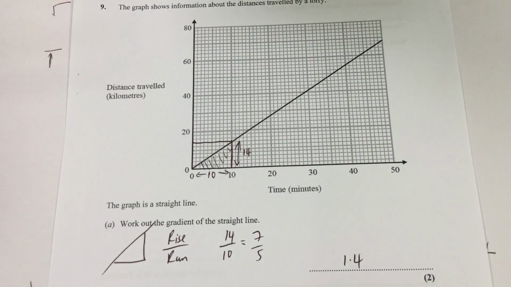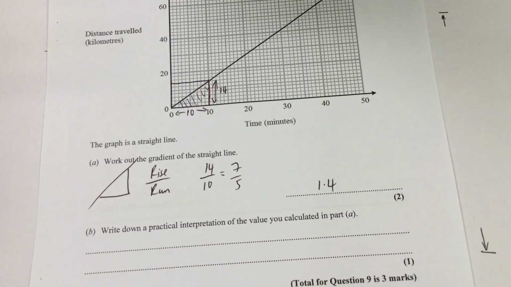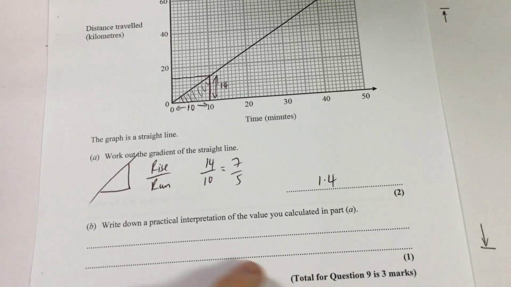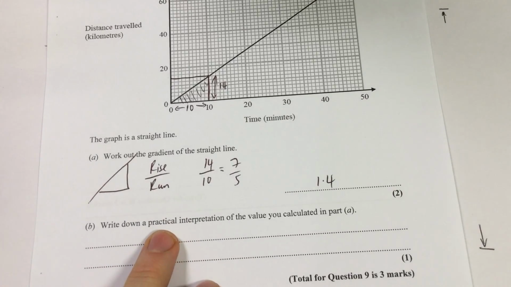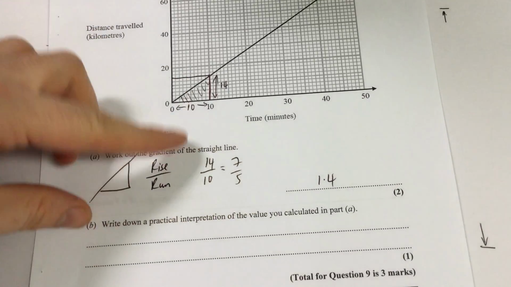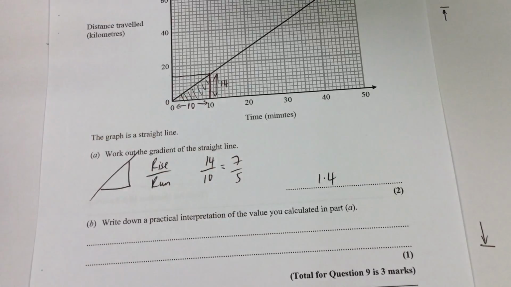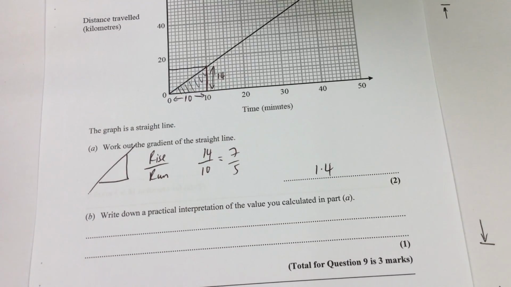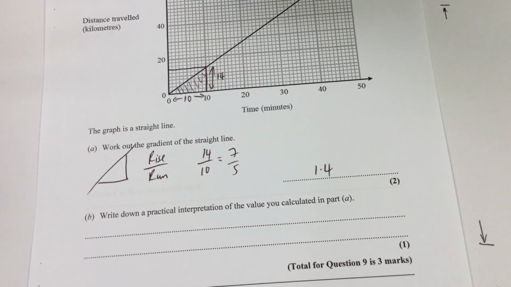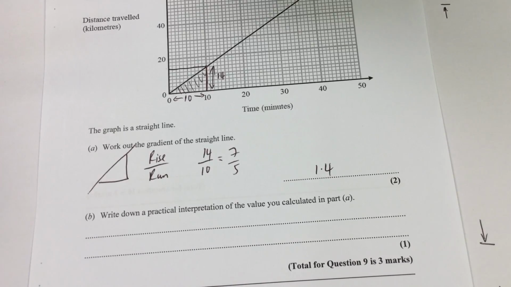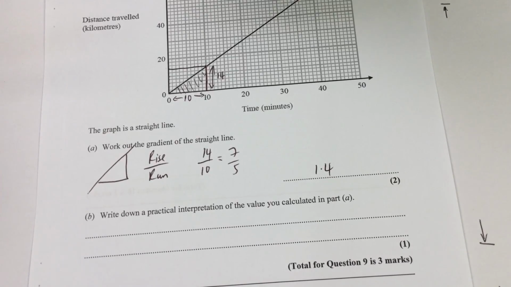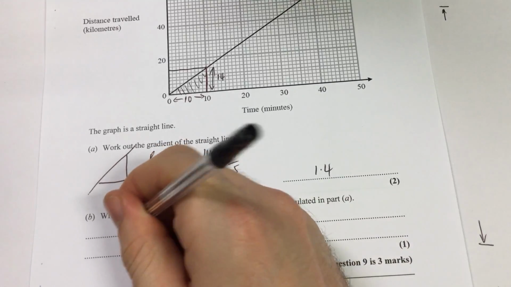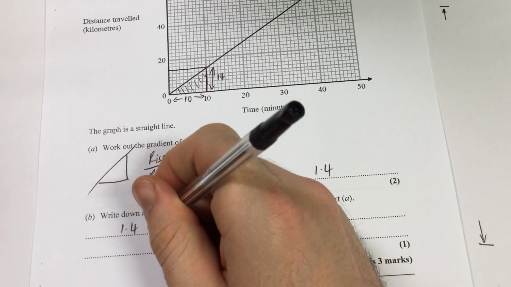Okay. Write down a practical interpretation of the value calculated in part A. The gradient on a distance time graph, you can see I've done distance divided by time. Distance divided by time is a speed. So the interpretation of the gradient is actually the speed that you're going at. Okay, so 1.4 is the speed.